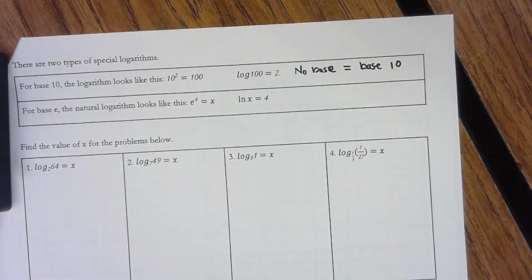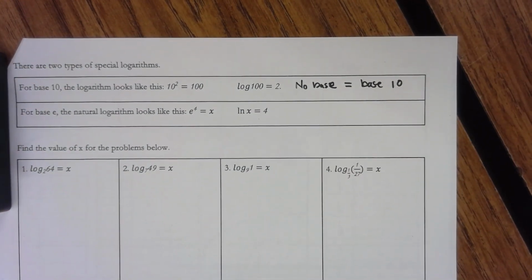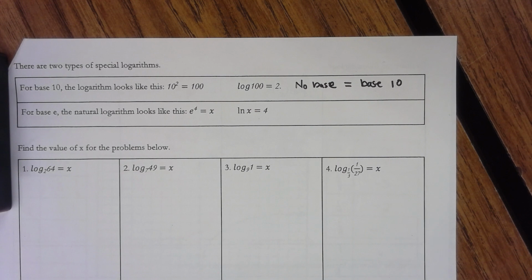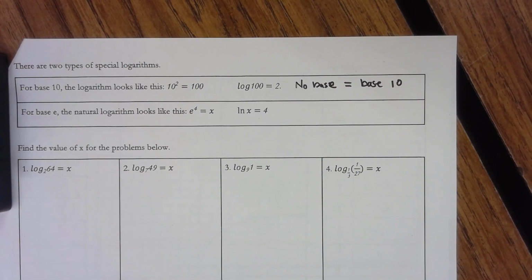Right? With math, there's lots of invisible numbers sometimes. If I just write x, there's still an exponent there of 1. That's an invisible number I'm referring to. So no base equals base 10.